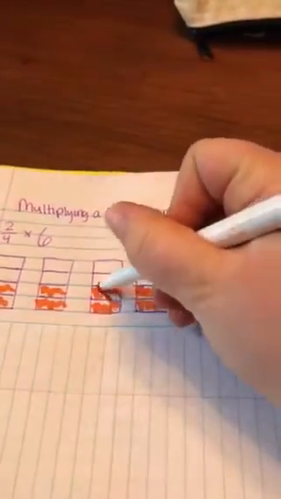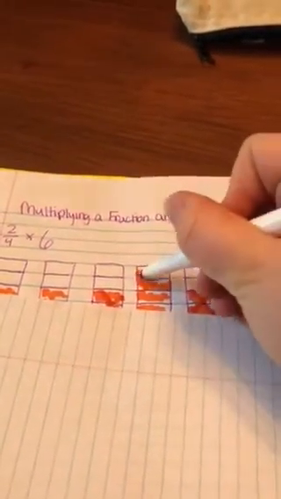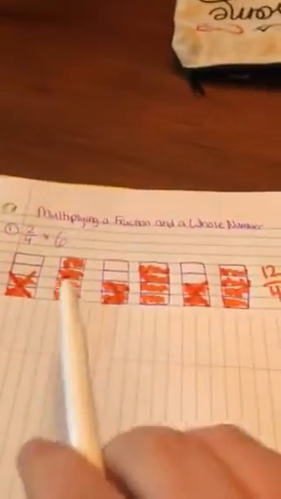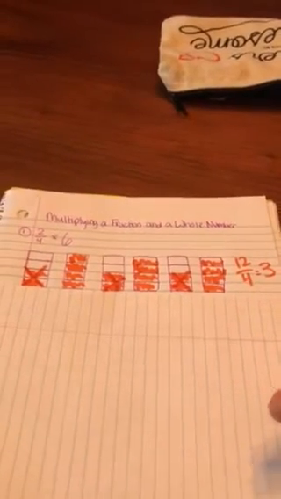Or some students like to regroup them. So I'm going to X out these ones and put them over here. I'm going to X out these ones and put them over here. And I'm going to cross out these fourths and put them over here. And then they realize, oh, I have 1, 2, 3 wholes. So that's just to help you understand what's going on conceptually, okay? If we take 2/4 of 6, you only get 2/4 of each of the 6 wholes, okay? So this is not anything I expect them to do on a test.